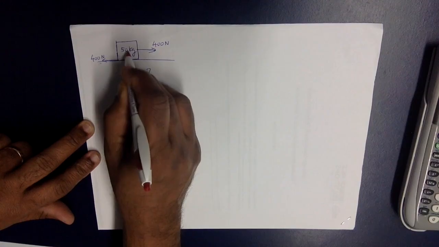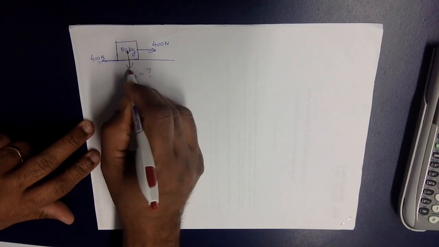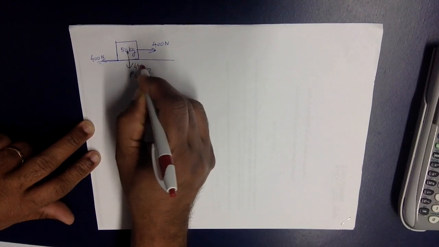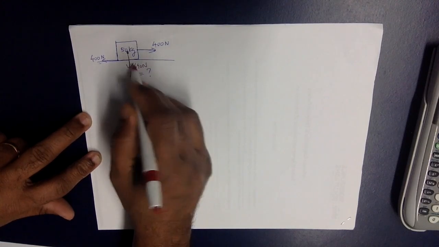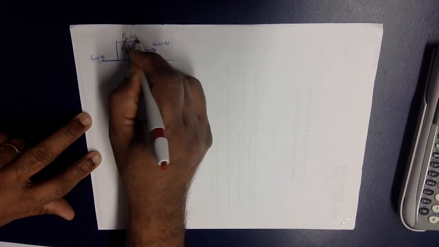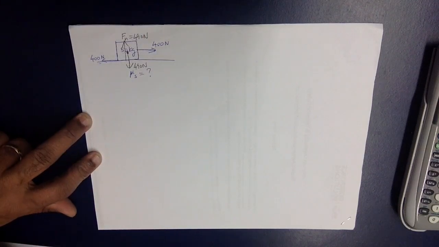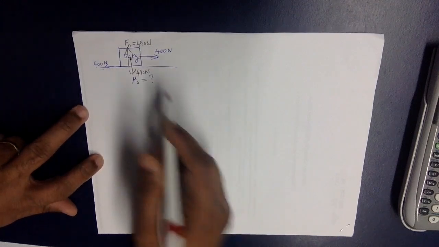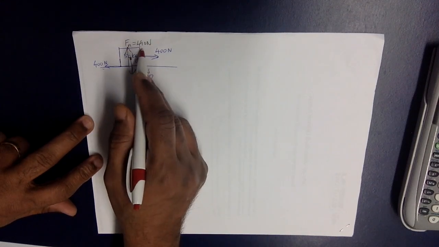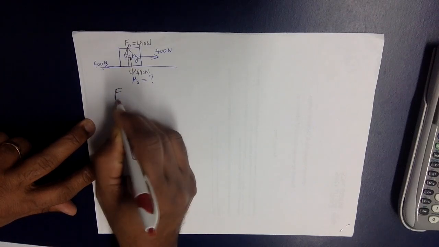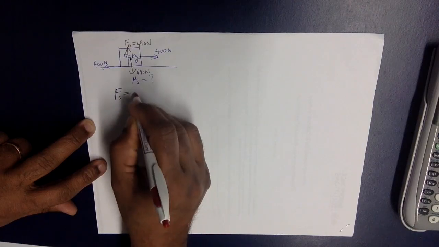So the force that is acting on this downward is the weight. Weight is 50 times 9.8, which is 490 newtons. And if it is 490 newtons acting downward, the normal force is also 490 newtons in this case. So if the normal force is 490 newtons, you can use the equation Fs, the maximum static friction, is equal to mu s times normal force.